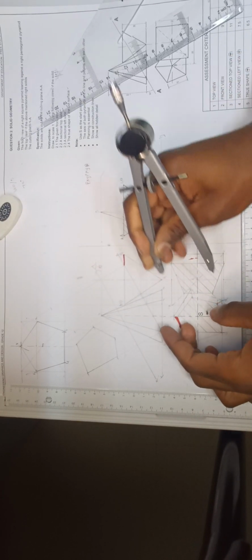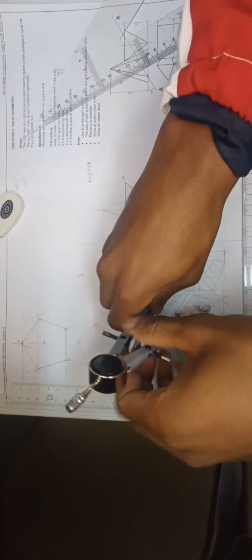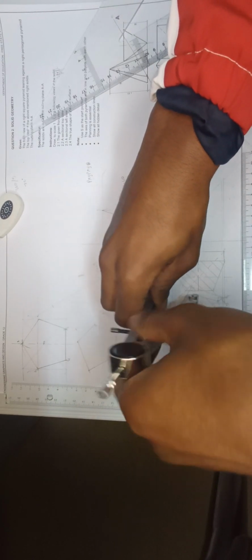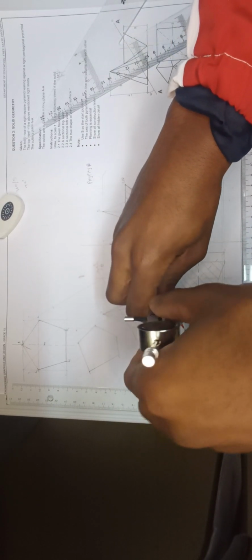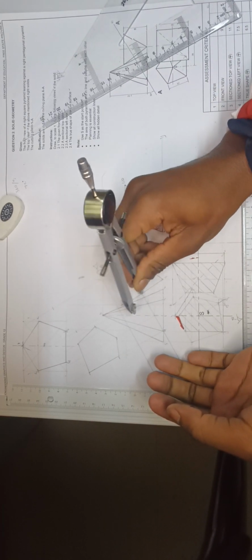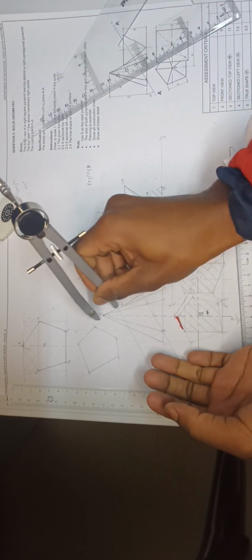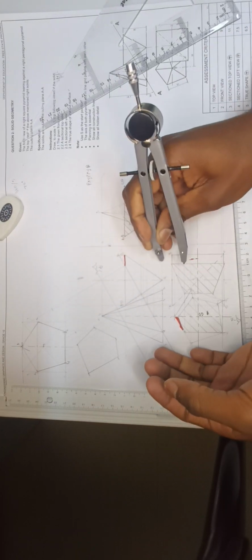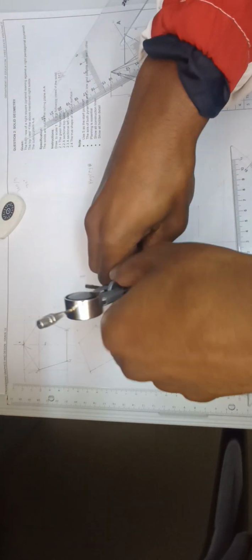Okay, standing again on this one, I have to fetch this point, standing on my XY point. Okay, then the last one is this one.